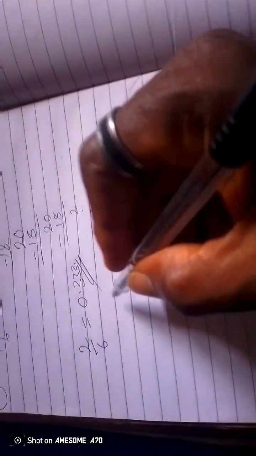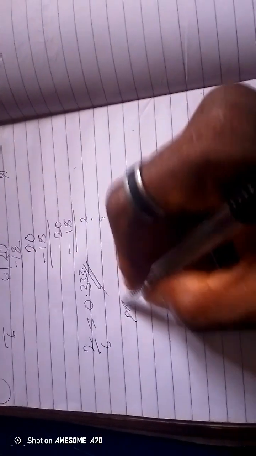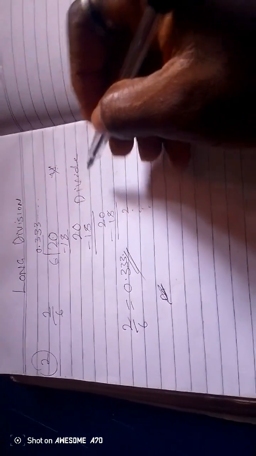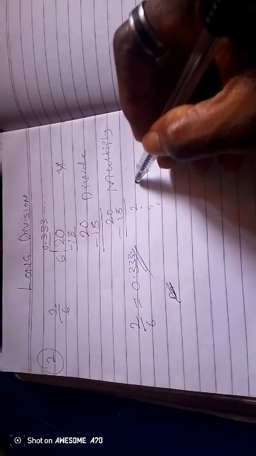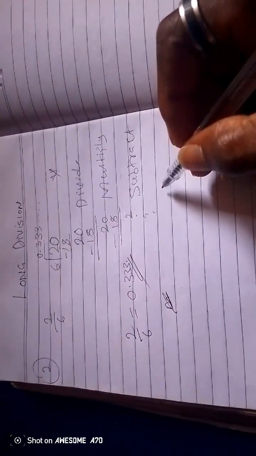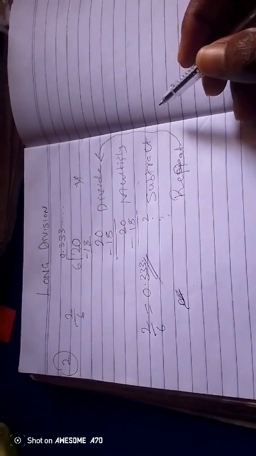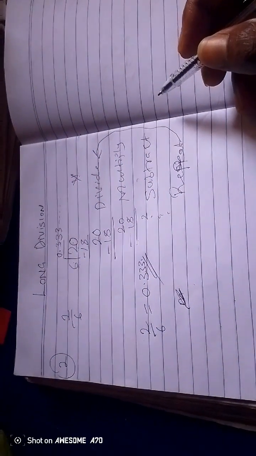So remember the process. The first step is to divide. Don't forget it. After dividing, what are you supposed to do? You multiply. After multiplying, what are you supposed to do? You subtract. If it is not up to 0, what are you supposed to do? You repeat the process. Go back to this one and do it all over again. Please stay on the process.